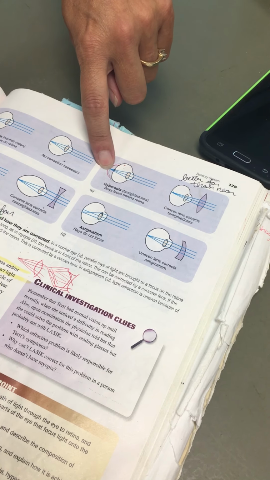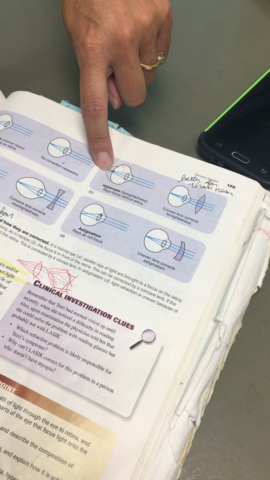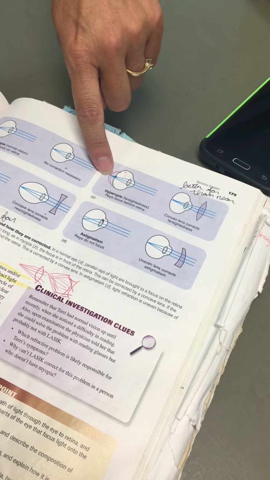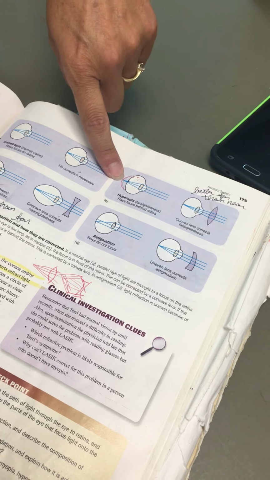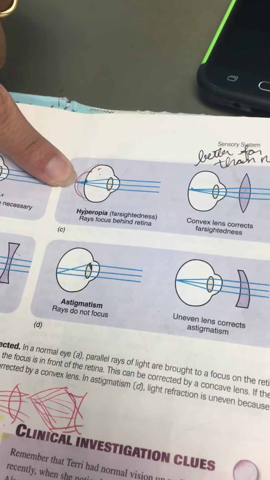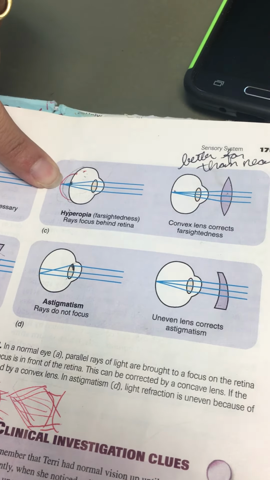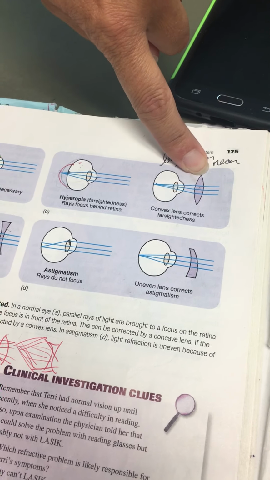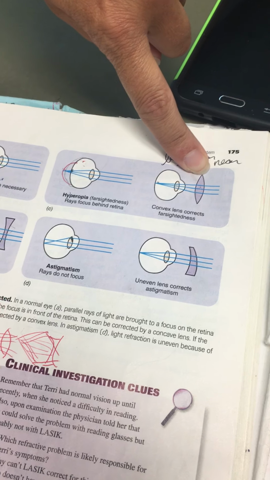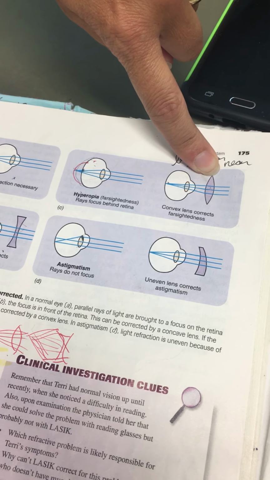Here's the opposite for some people that actually have hyperopia or are farsighted. They have a short eyeball, as you guys can see, and the rays are converged back here behind the actual retina, not where it should be. So in this case, these people have a condition called hyperopia or farsighted, and it's corrected with a corrective lens, which again in this case would be a convex, a positive curvature.